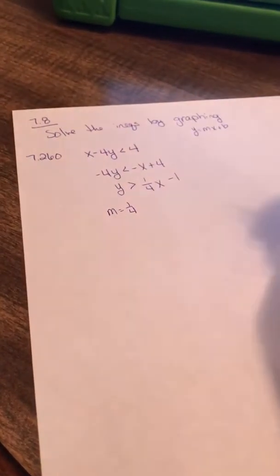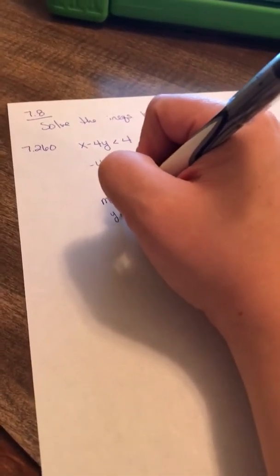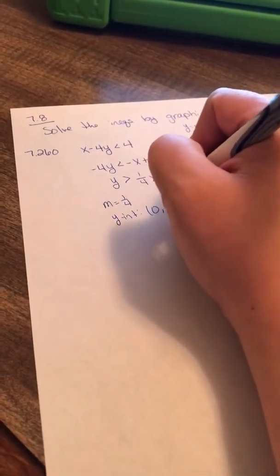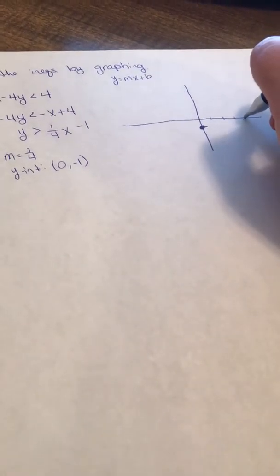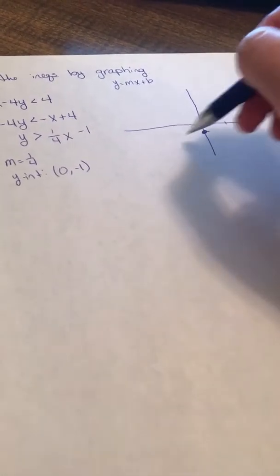So to graph this line, ignore the fact that it's an inequality for just a second. We're going to graph the line first. My slope is 1/4, and my y-intercept is 0, negative 1. Well, I guess I shouldn't say we're going to totally ignore the fact that it's an inequality, but let me plot my y-intercept first. So 0, negative 1, I'll get my 2 points that I'm going to graph. Slope of 1/4 means I go up 1 and over 1, 2, 3, 4. And then I can connect it.